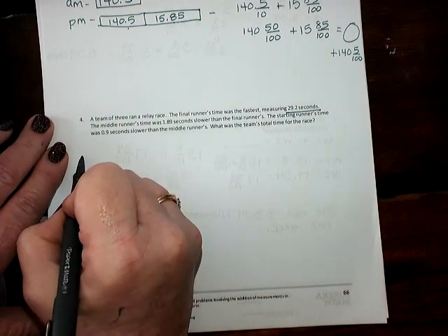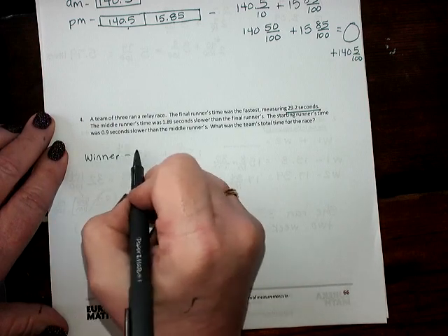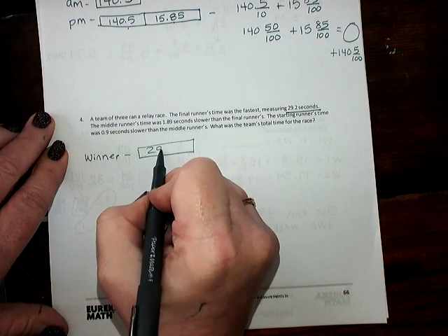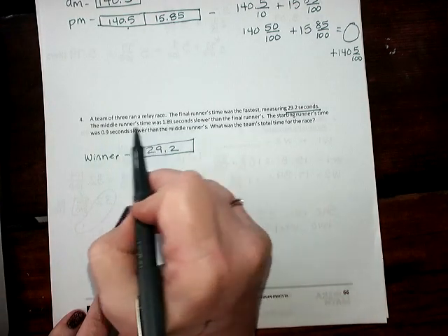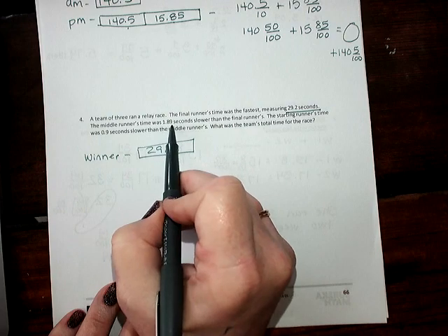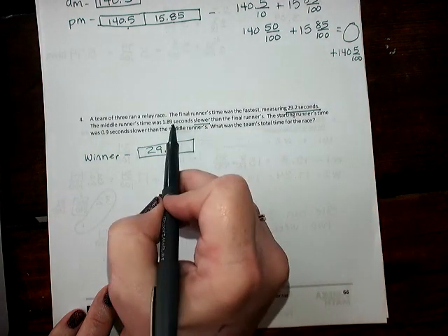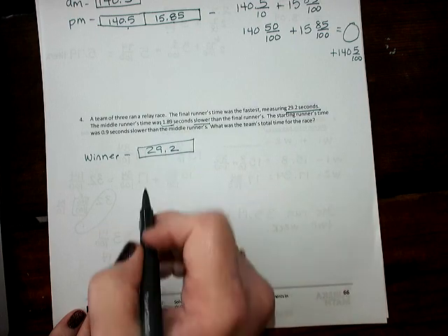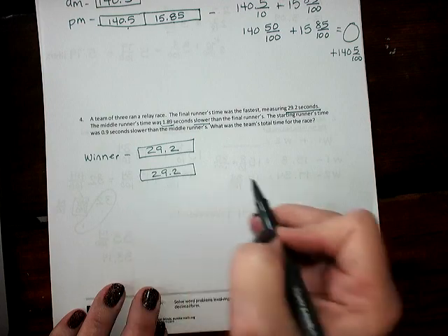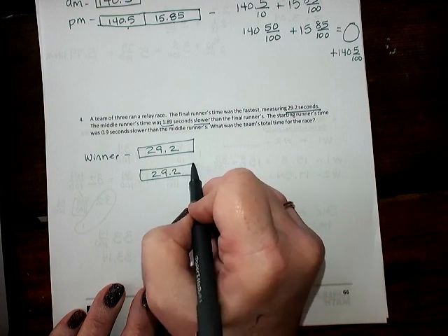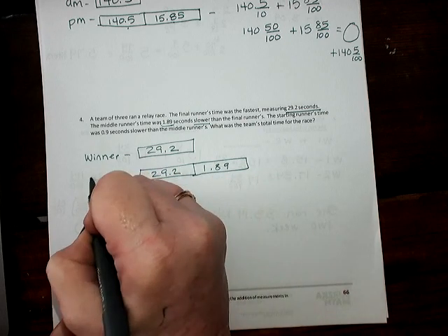So I have the final runner, that was the winner, who ran 29.2 seconds. The middle runner's time was 1.89 seconds slower than the final runner's. So they ran that, and then we have to add what the winner ran it in, 29.2 seconds, and then the middle one ran that, plus another 1.89 seconds. So that was the guy in the middle.